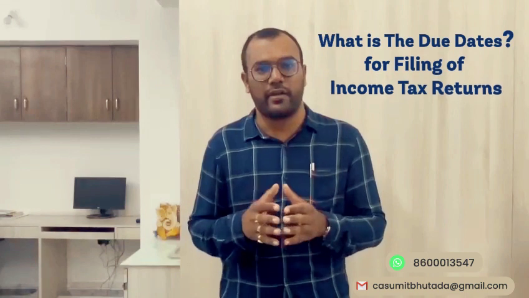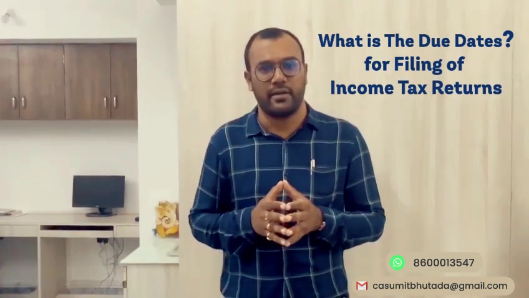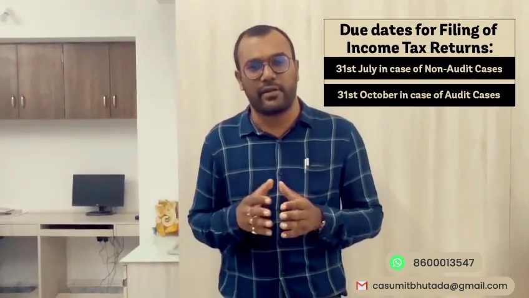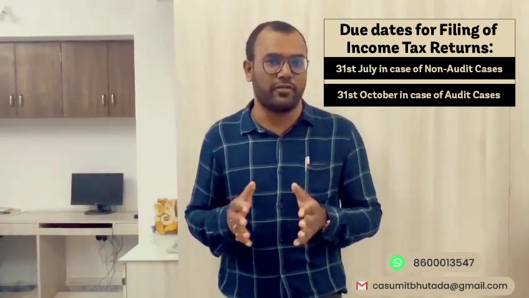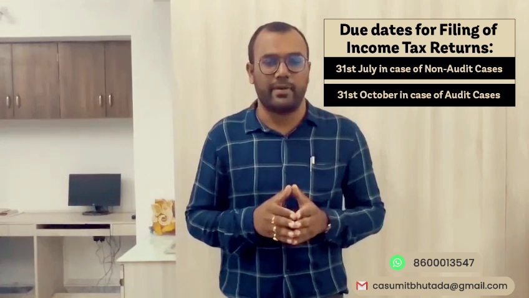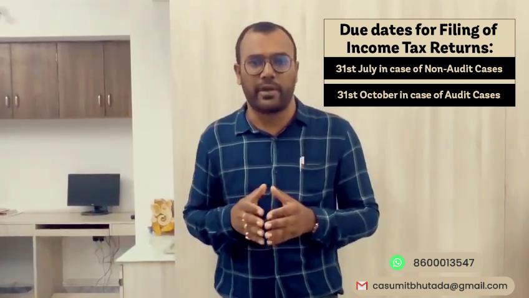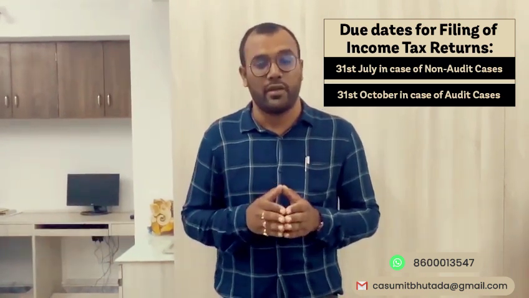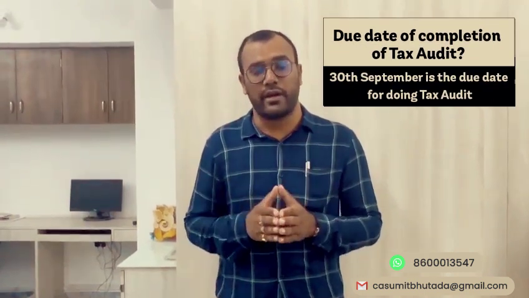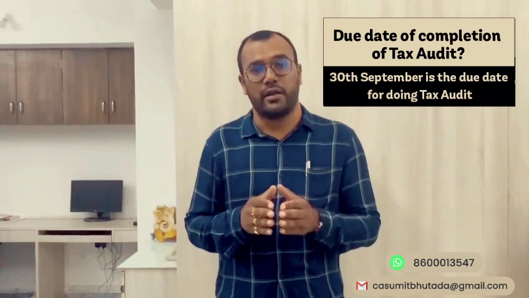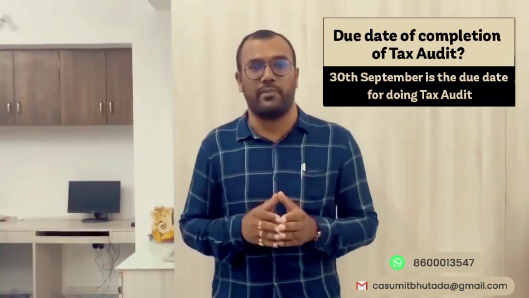What is the due date for filing of income tax return? For filing of income tax return, if audit is not applicable, then the due date is 31st of July. If audit is applicable, then the due date for filing of income tax return is 31st of October. Then what is the due date for the audit? For audit, the due date is 30th of September.